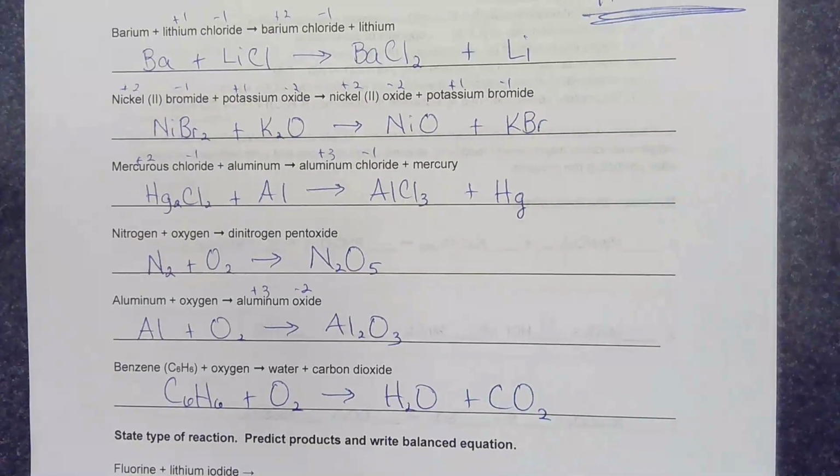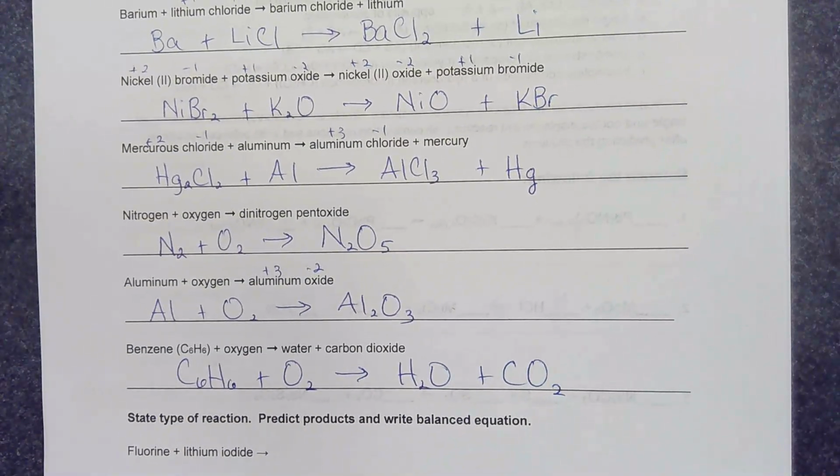All right, any other questions on what I've done here? Did everybody get these? These are all unbalanced. Got it? Oh, sorry. For the Mercurous one, would it be HgCl2? No, because Mercurous is Hg2. Mercuric is Hg. It's opposite of what you think. Mercury 1 is Hg2, Mercury 2 is Hg. It's goofy. You just have to think opposite, okay?